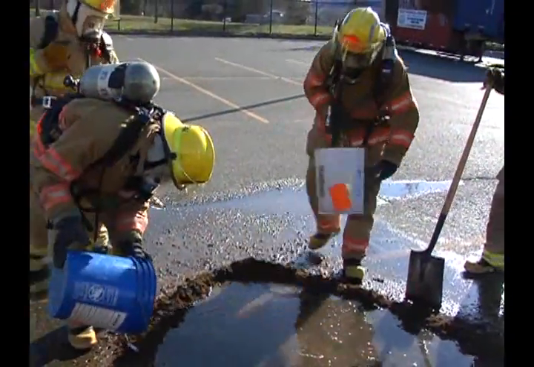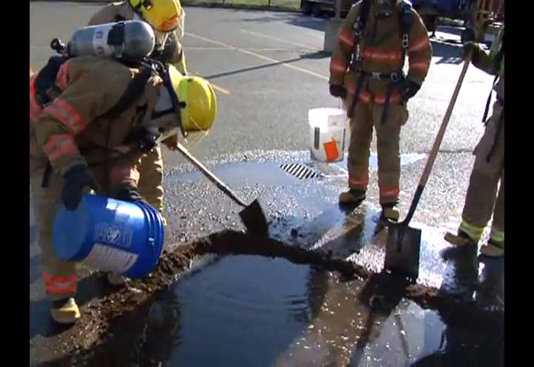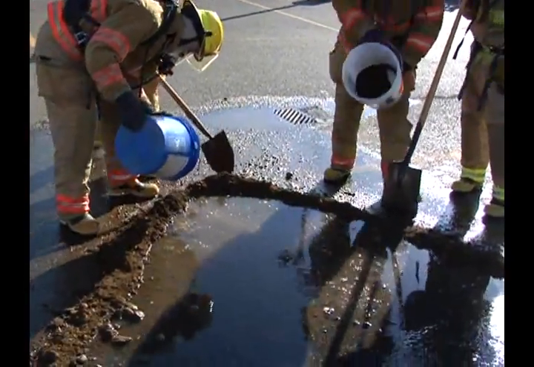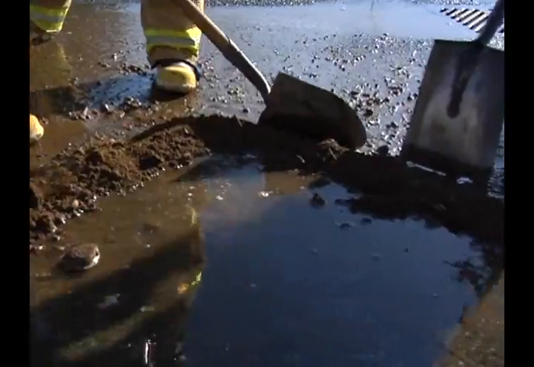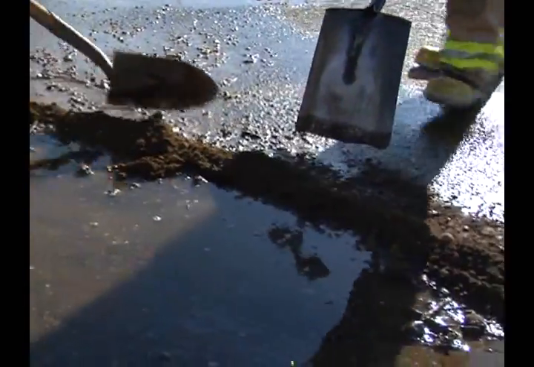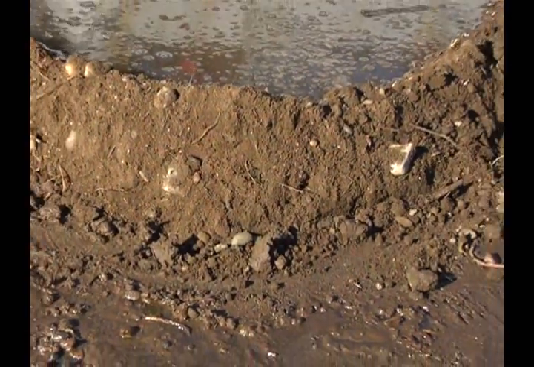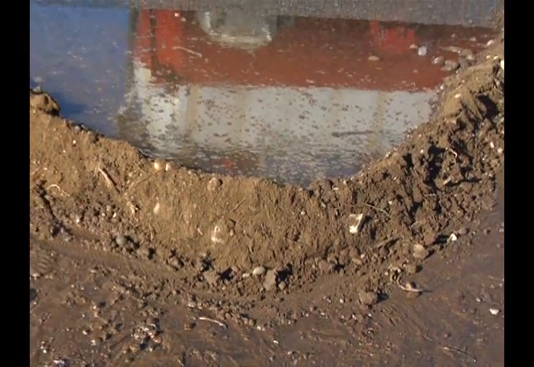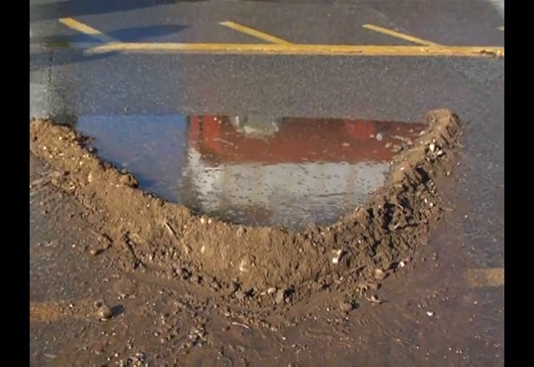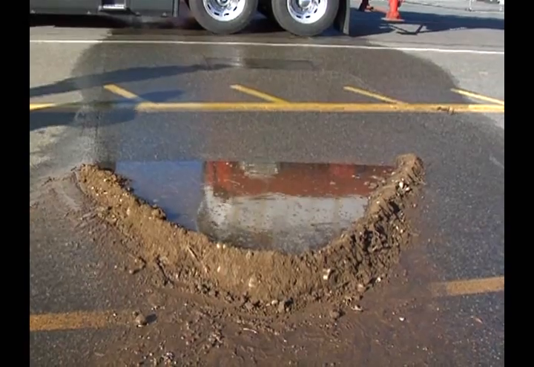Some incidents may require that you build the entire dike out of dirt, but this is very time and energy consuming, especially if you do not have mechanical equipment. Also, a solid dirt dike creates a greater waste removal and decontamination problem than one made of large materials covered with dirt.